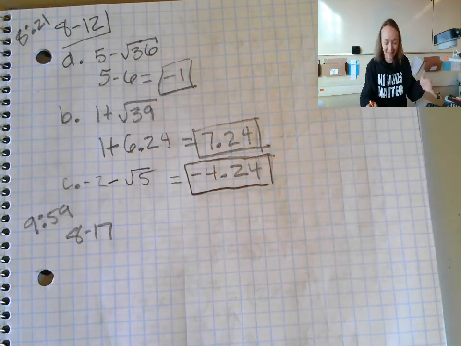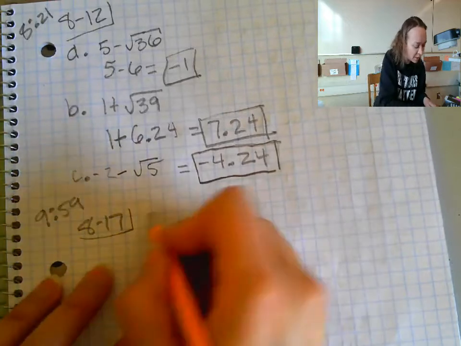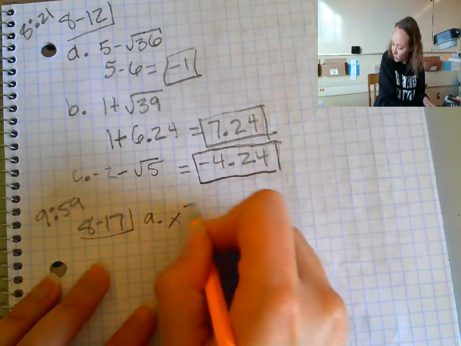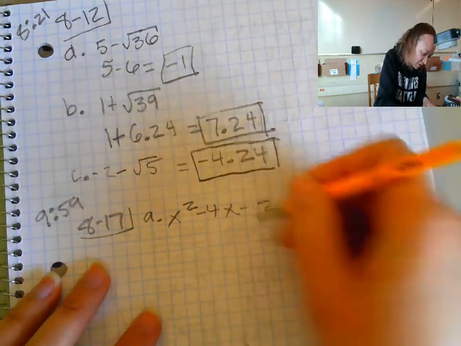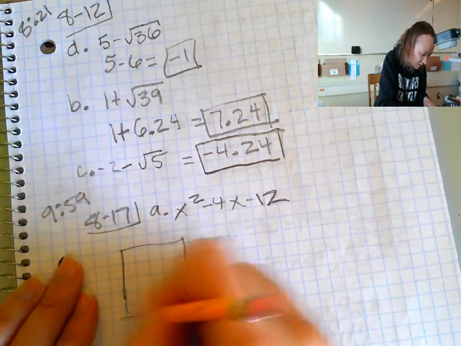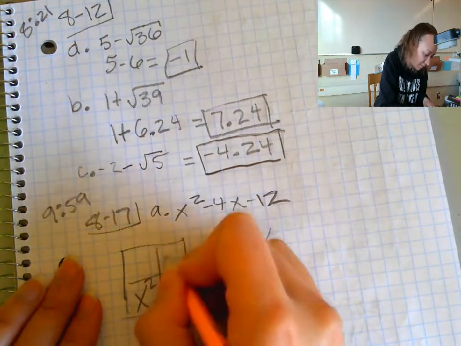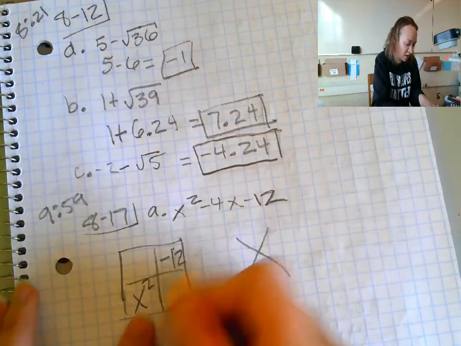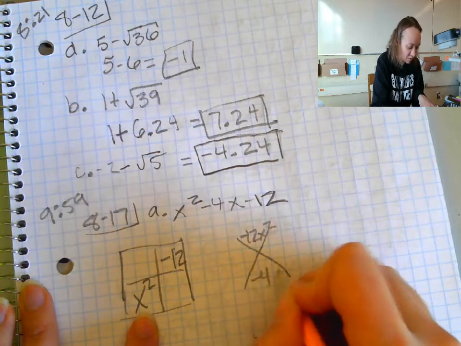All right, and finally, HF17, we get to do some factoring. We've waited so long. So for A, we have x squared minus 4x minus 12. So we're going to do a box and a diamond, x squared and minus 12. I'm going to multiply them to get negative 12x squared and a minus 4x on the bottom.